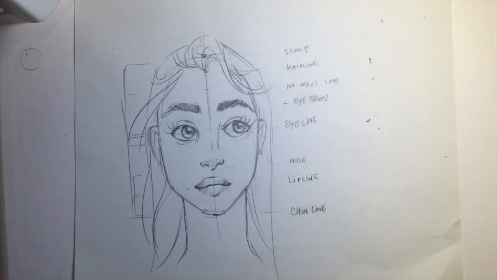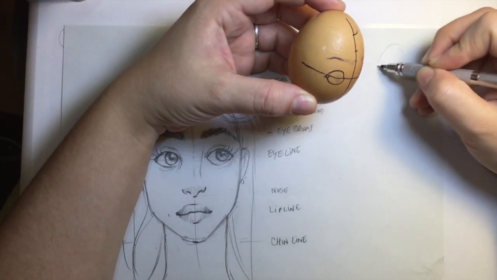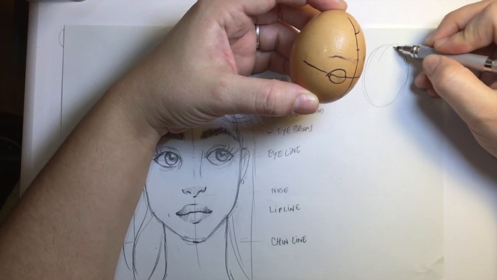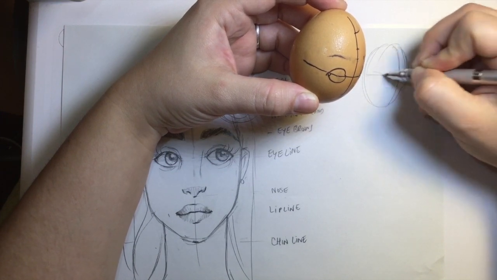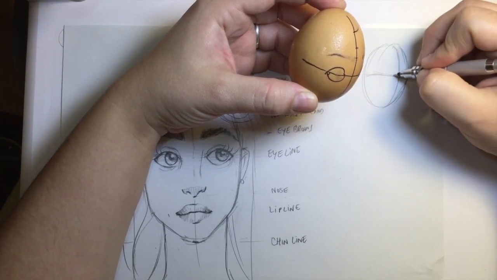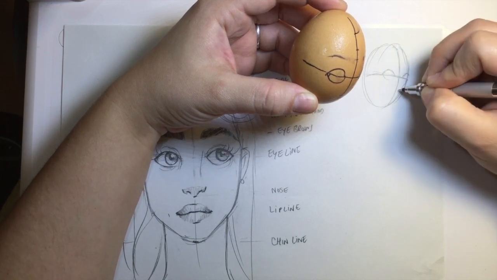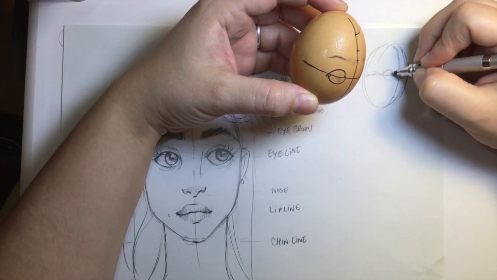So, again, Mr. Egg, okay? And I'm going to show you again. If you grab Mr. Egg now, you can draw your character in any angle, which is awesome. So, let's do some exercises. We're going to do an oval here, right? So here's the midline. The eye is going to be here and here. Nose is here, lip line is here, chin is there, right?